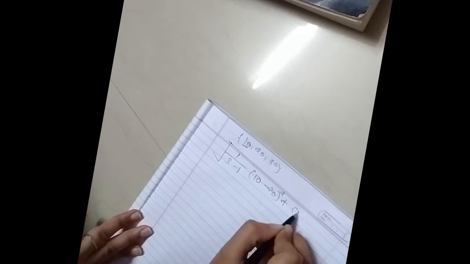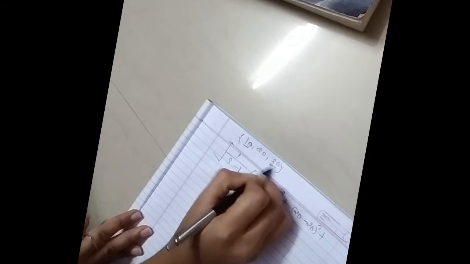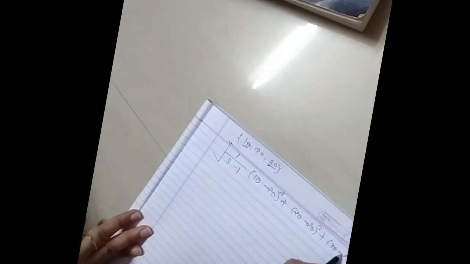Let's apply it. The first value x1 is 10, so 10 minus mean 20 whole square, plus the second value 20 minus mean 20 whole square, and then the third value 30 minus mean 20 whole square.